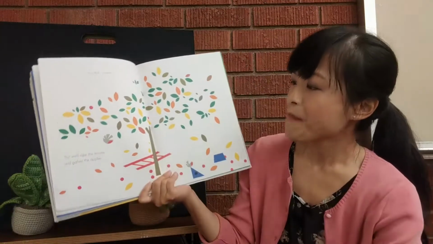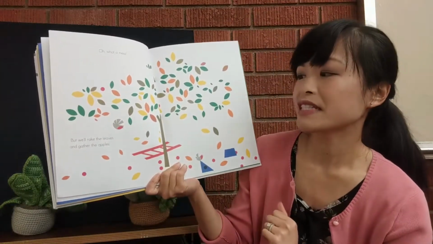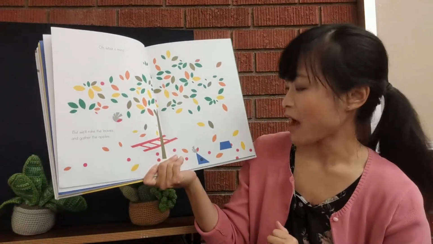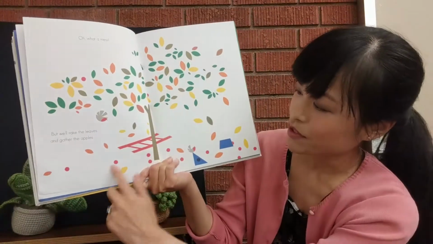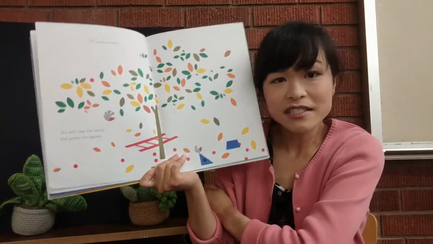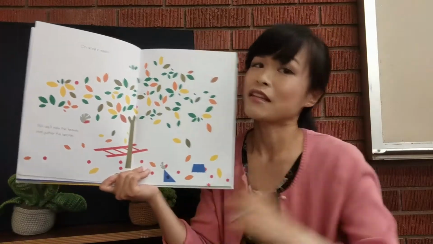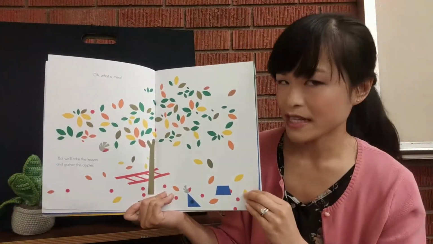Oh, what a mess. But we'll rake all the leaves and gather the apples. Wow, look how many apples there are all on the ground. Do you think you could carry them all just in your arms? There might be too many apples. What could you use to carry the apples?